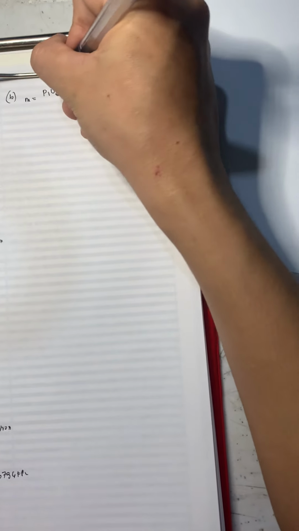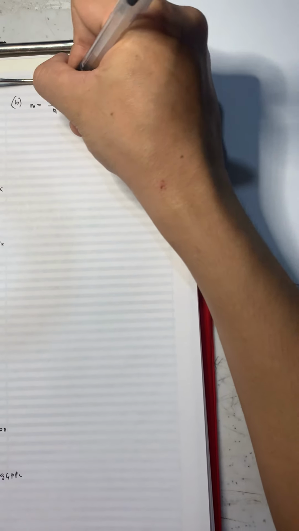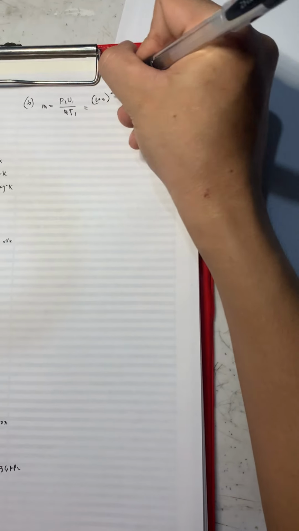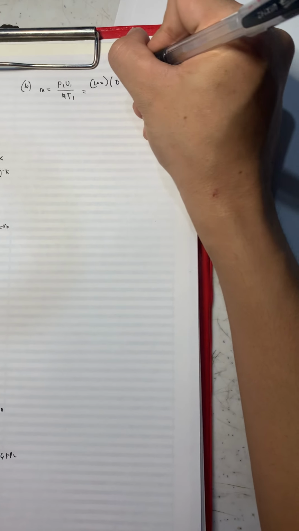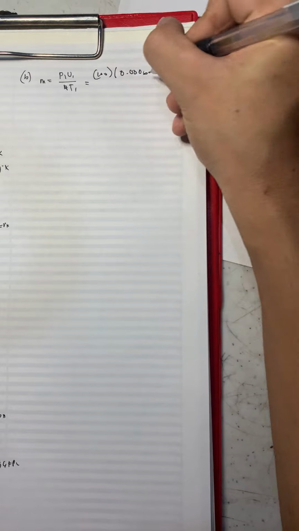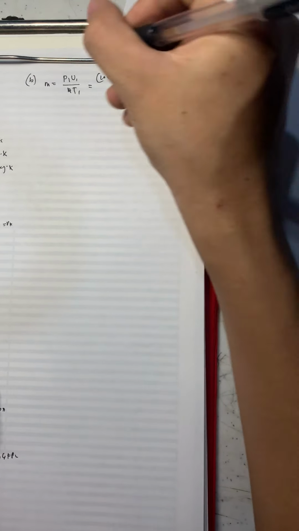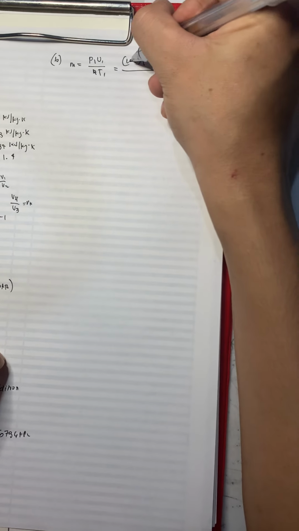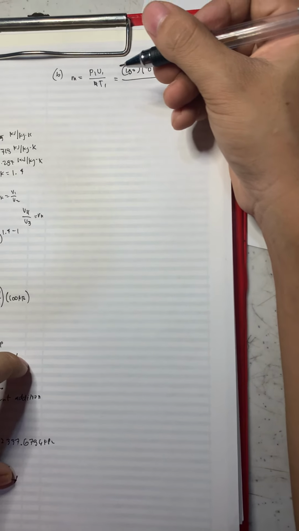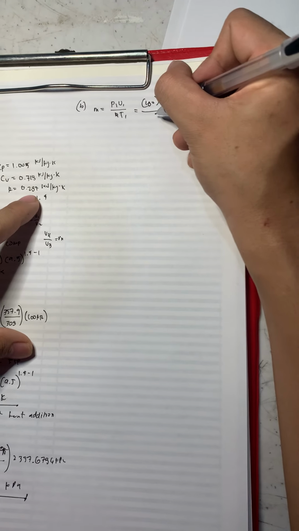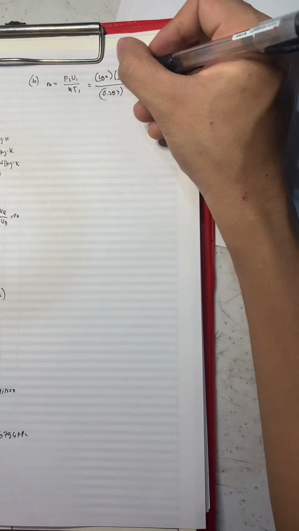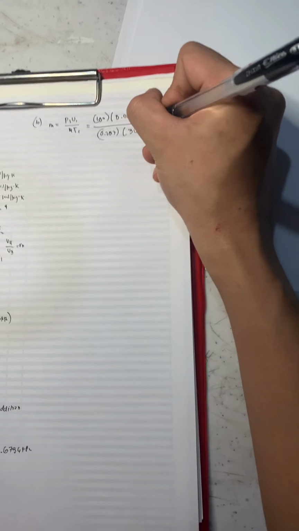Mass is P1 V1 over R T1, ideal gas law. 100 kPa, V1 is 0.0006 meter cube, times R, 0.287, times T1, 308.